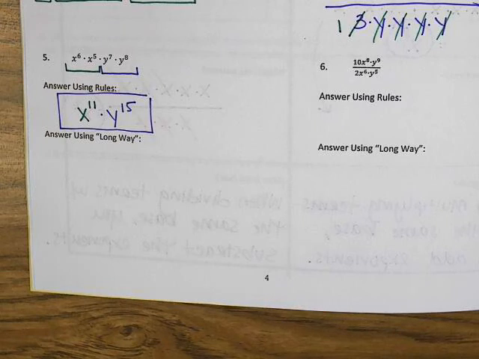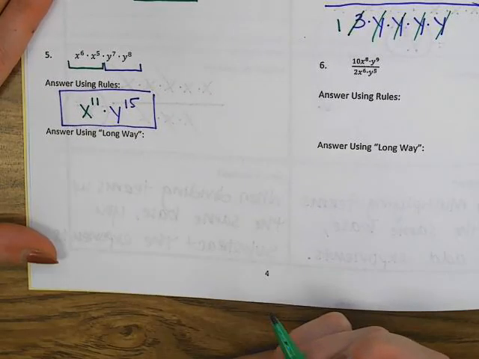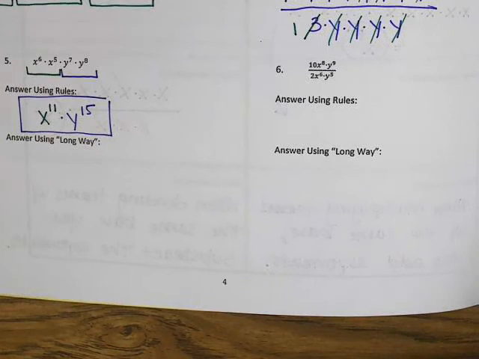Now the long way, I think you guys get the idea. Can I skip that? I think I can skip that.